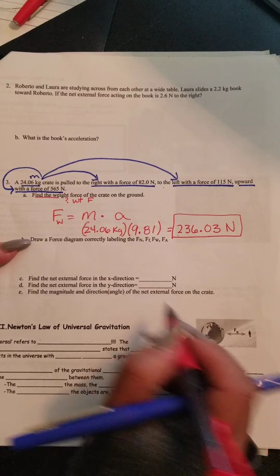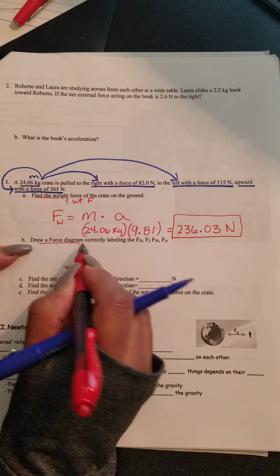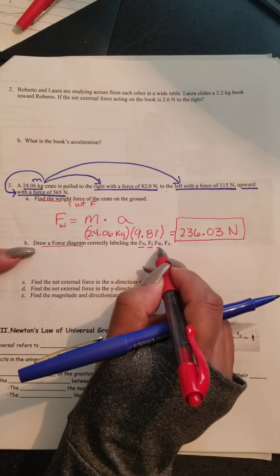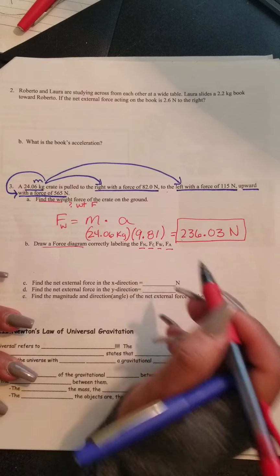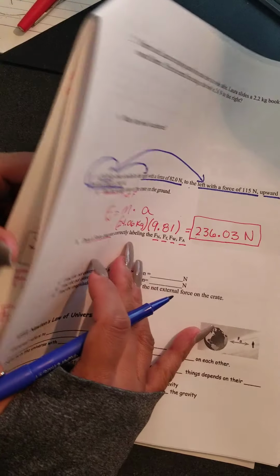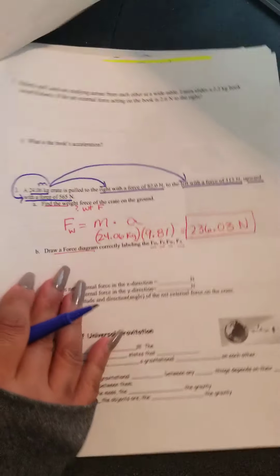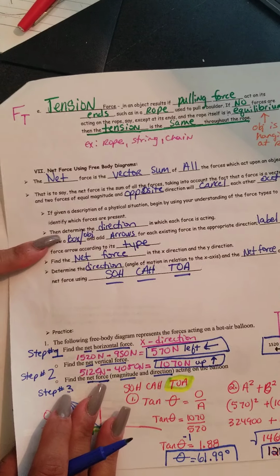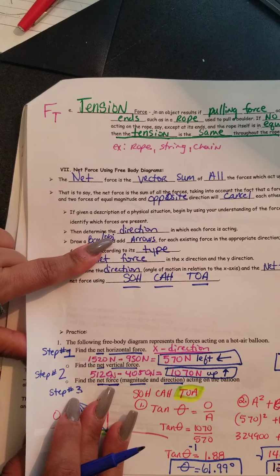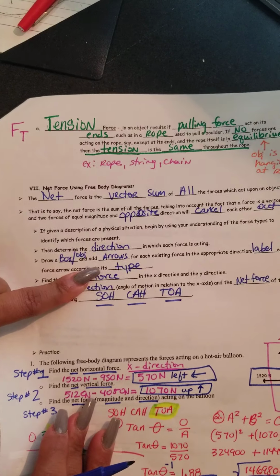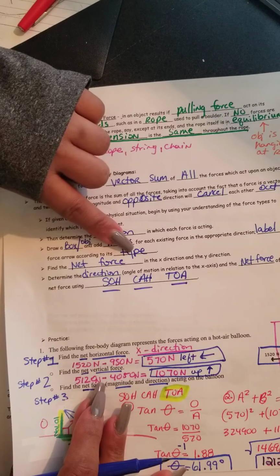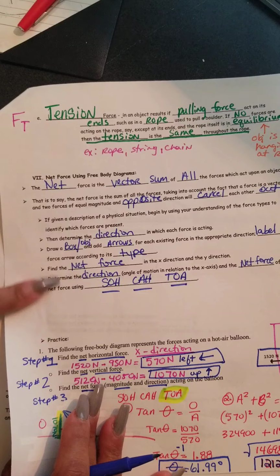The next question. Draw a free body diagram correctly labeling the normal force, the frictional force, the weight force, and the applied force. We can do that. In the directions over here, this is what they were talking about. Okay? It says here, draw a box or draw the object, including all of the arrows. Label the vectors that are applying to it or the forces and include what type of force. That's what this was trying to talk about. So let's do that over here.